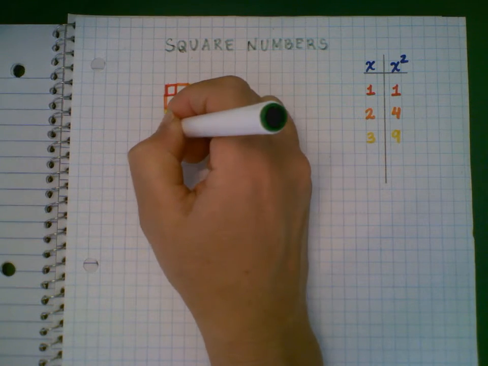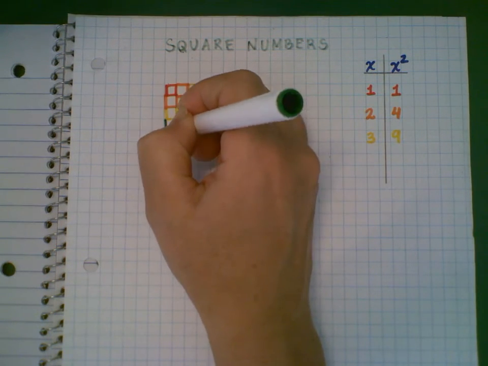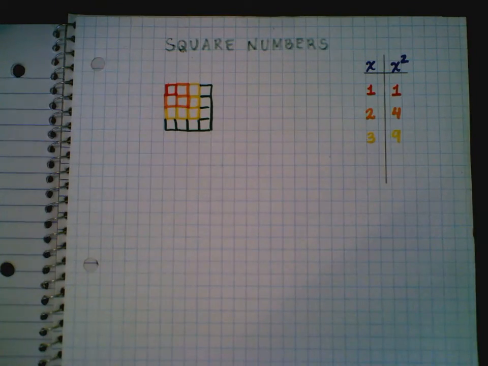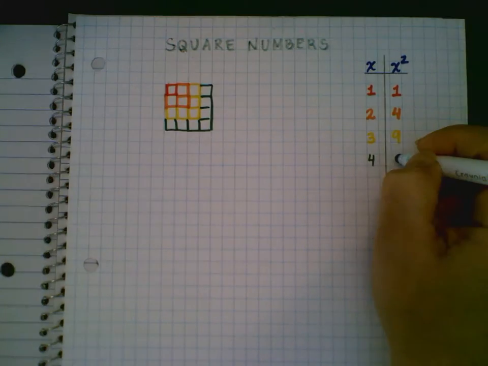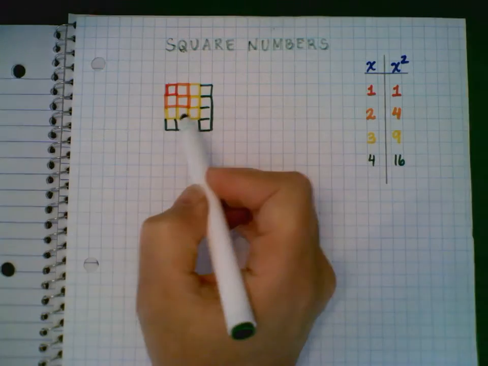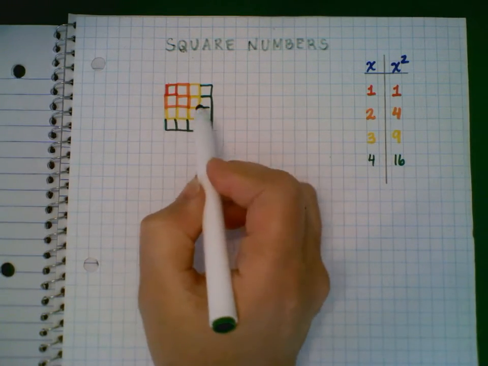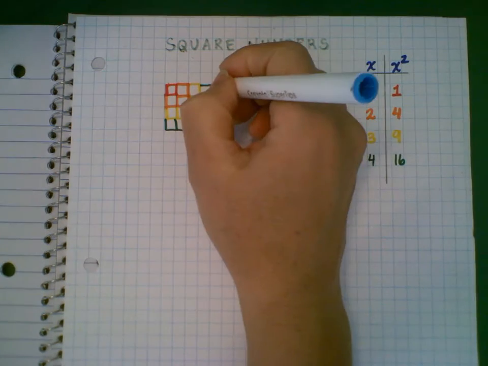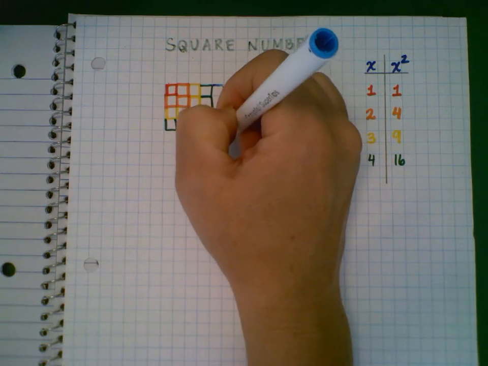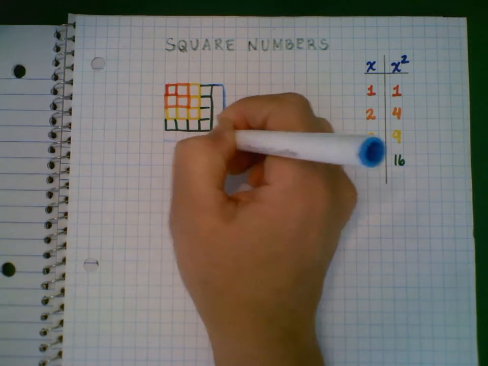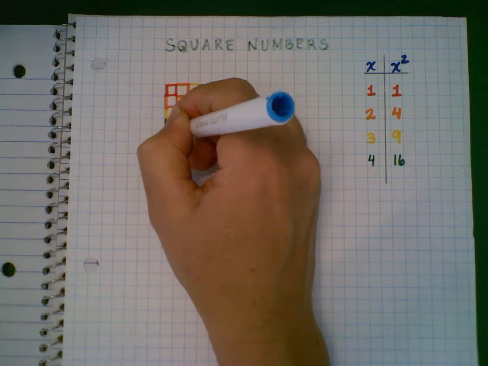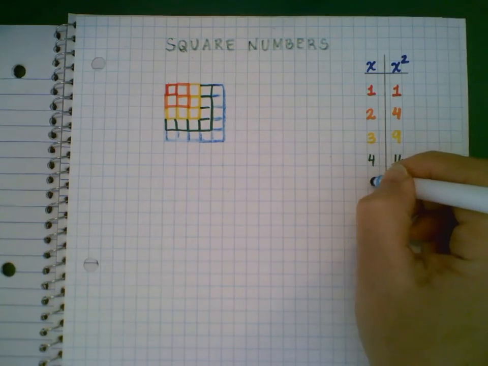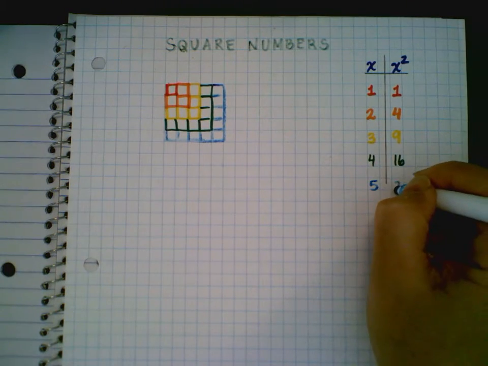And then we have 4 by 4. Four squared is 16. And you could count these all up and see that 4 groups of 4 is 16 squares there. 5 by 5 is the next one. That's 25.